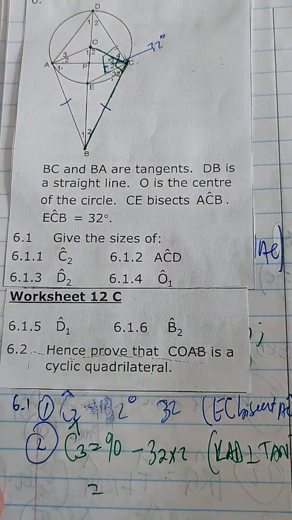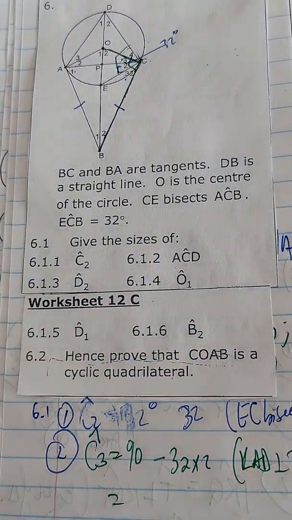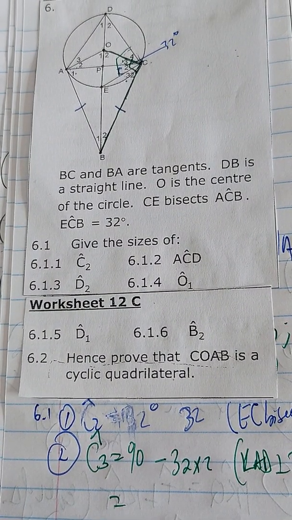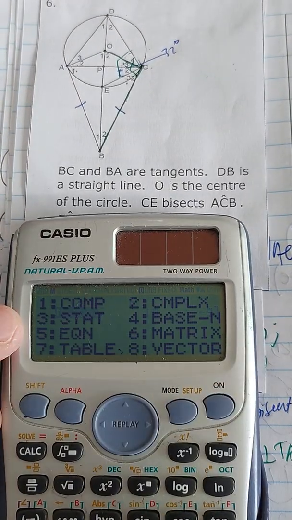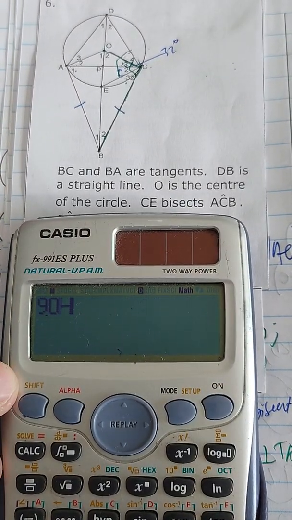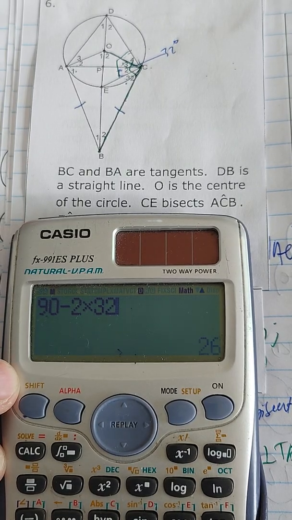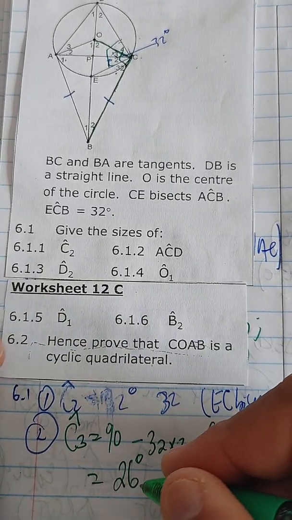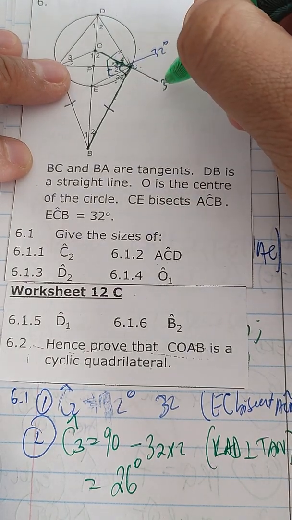Okay, so that is simply going to give us, let's get my calculator. 32. No, why am I saying 63? It's 26 degrees. So C3 is 26. Okay.